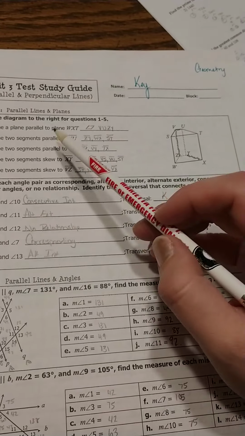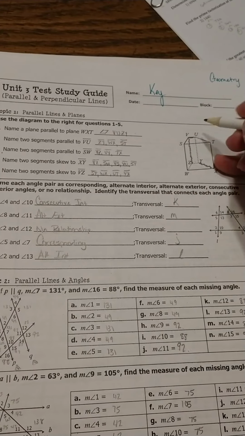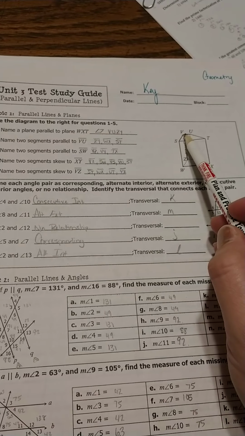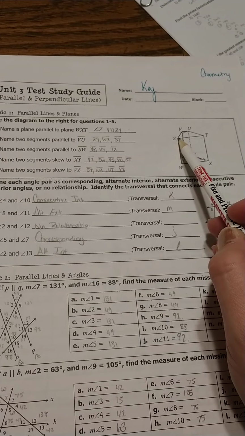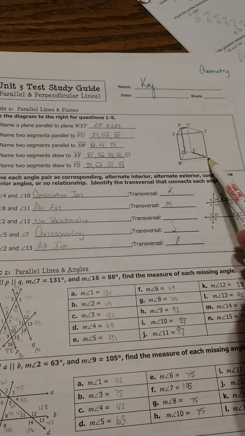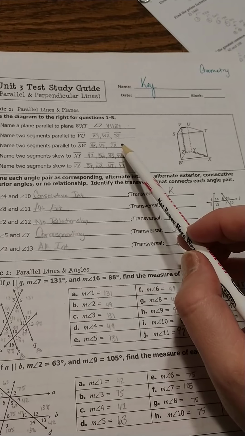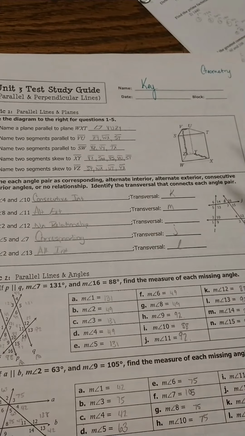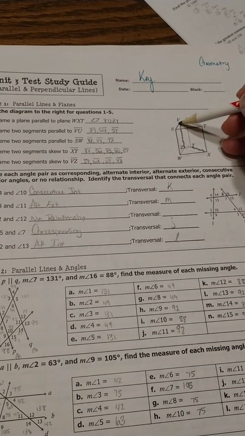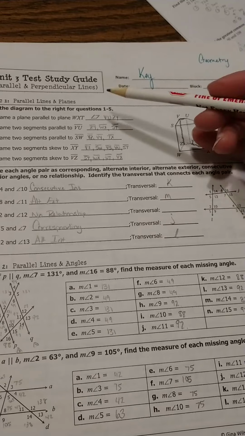3 is fine. Number 2, list 2 segments, or name 2 segments parallel to VU. VU is right here. Parallel just means they never intersect, so VU would be parallel to either ST, ZY, or WX. You could have listed any 2 of those 3. There we go. Name 2 segments parallel to SW. SW is right here. That would be VZ, UY, or TX.